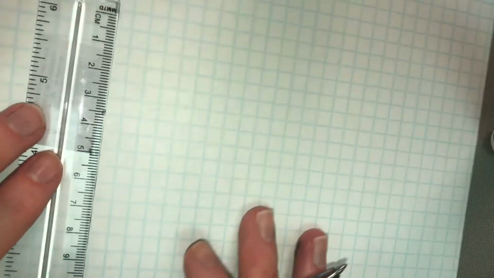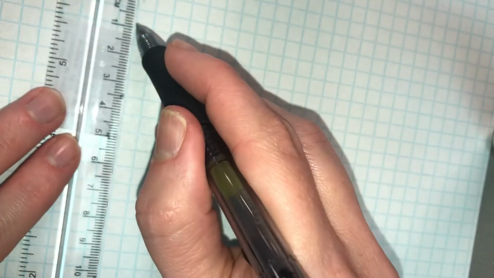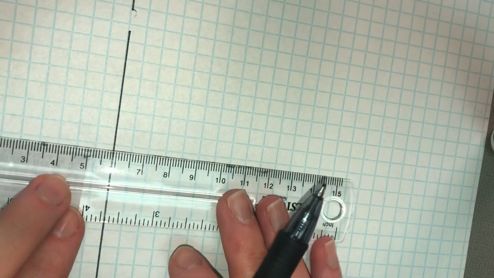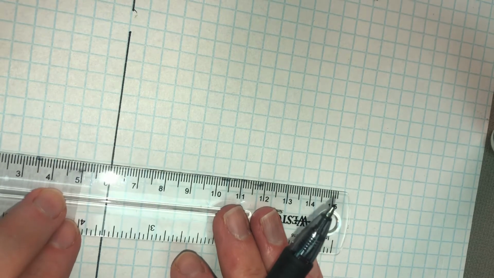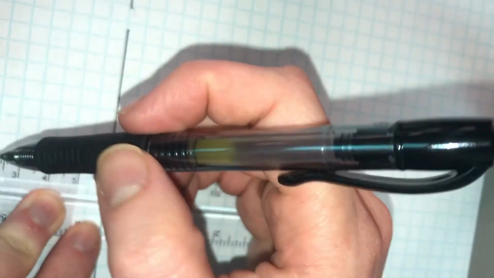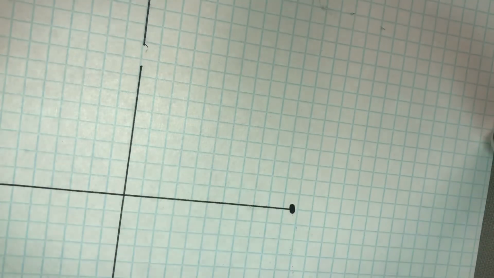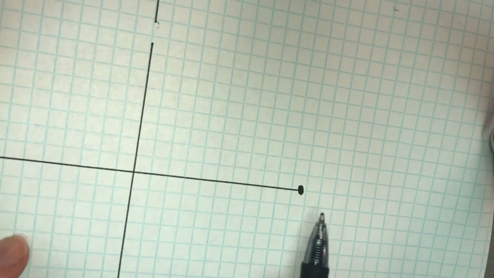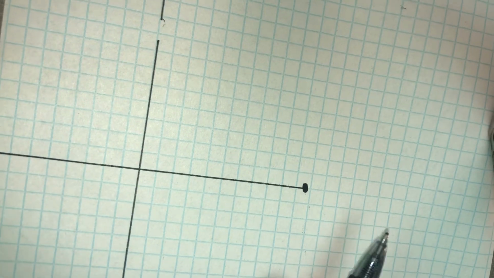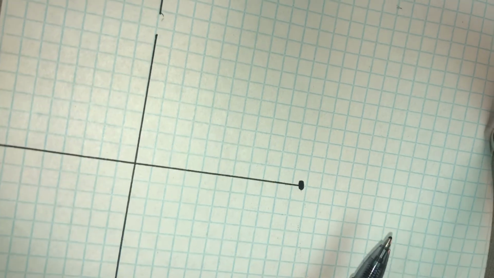My biggest number is 6, so I just need to make sure that it's big enough to go out to a 6. And I'm going to make my little graph, X and Y axis. Ooh, that pen is super inky. It's leaving blobs. Okay. So now we're going to plot.